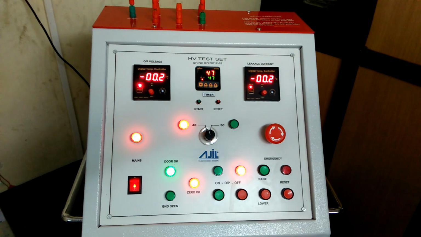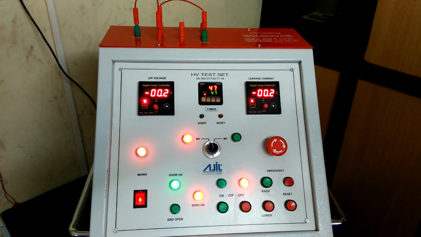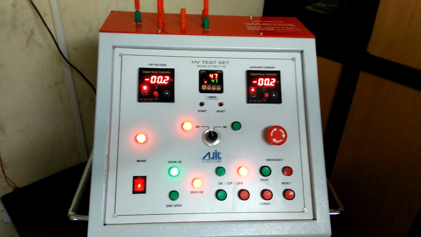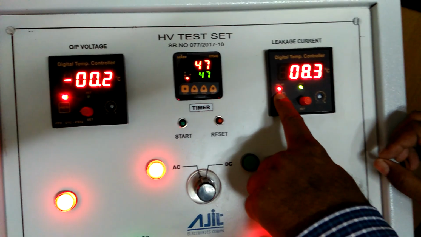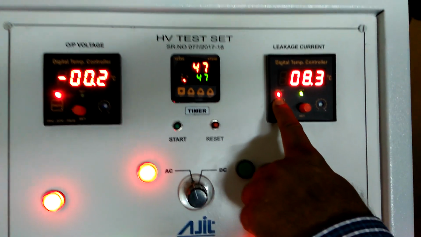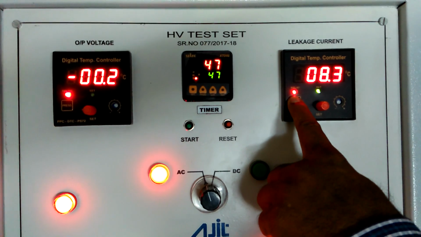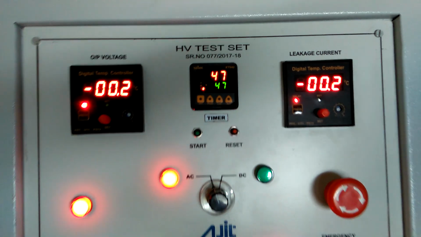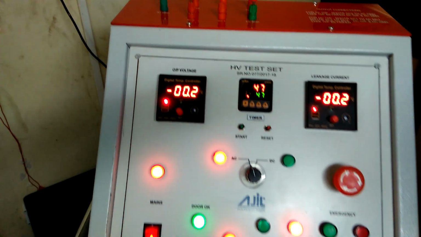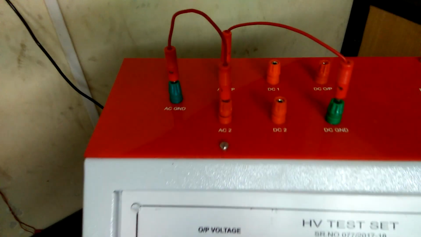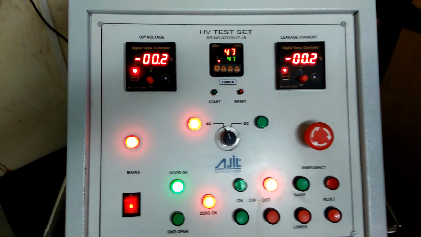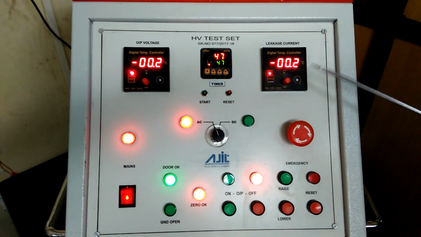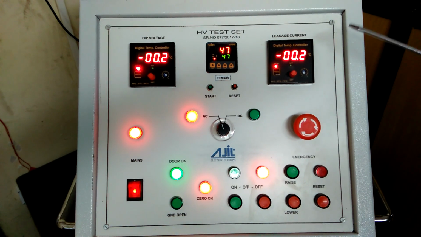Okay, now we will see the tripping arrangement in the instrument. For that, we have to set this leakage current meter to a desired current level. Let us see, it is set at 8.3 milliampere AC. Alright, now we have to short the output current to output terminal to ground, this link. Okay, now in this case the trip arrangement is like this. The set point is at 8.3 milliampere.